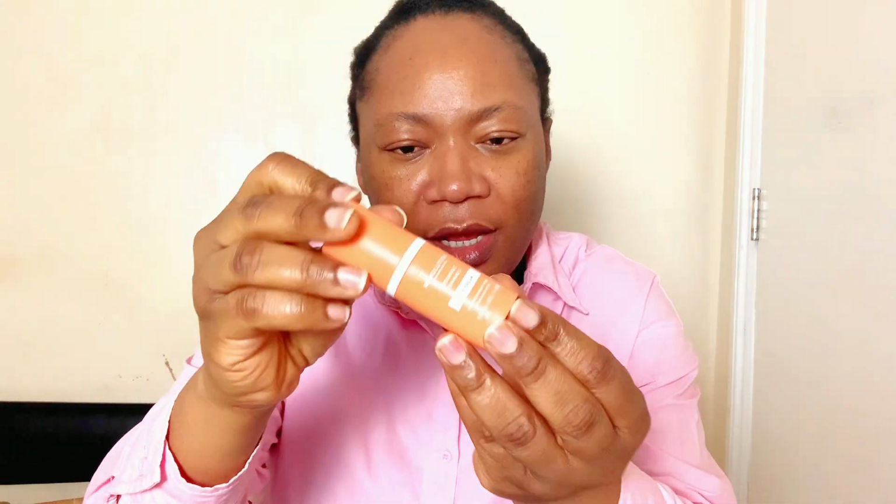All right, so before we start the concealer routine, we need to take care of our under eye first. So I'm going in with this gorgeous eye cream by Makeup Revolution. It's a vitamin C eye cream, which is great for brightening the skin. I believe it's something that an under eye will need, especially with the common problem of dark circles. So this will help to brighten the under eye, and also obviously hydrate as well. That's very important.